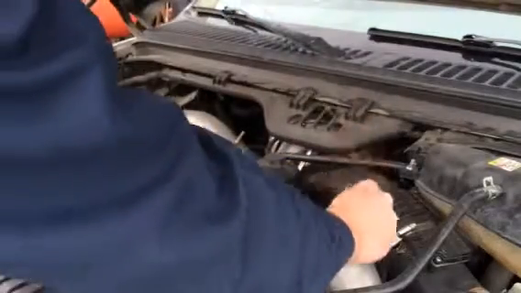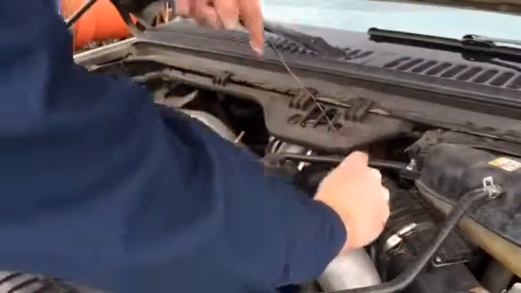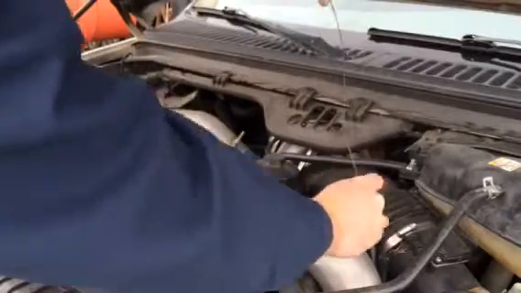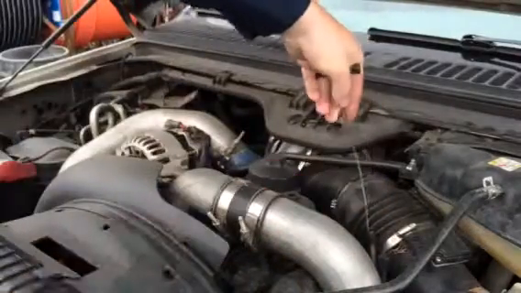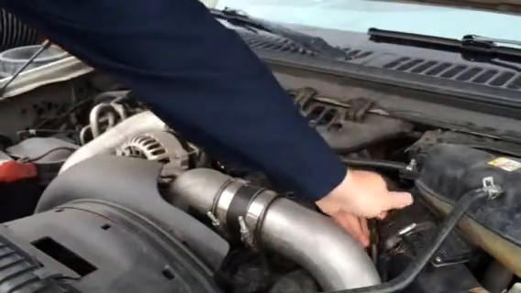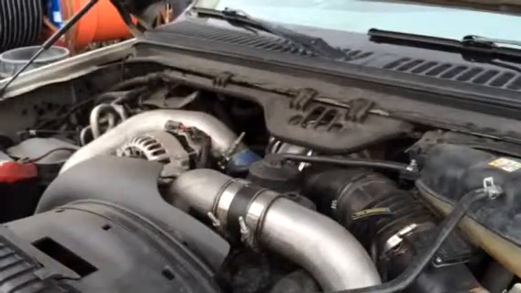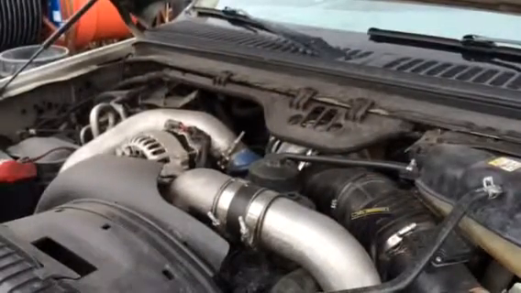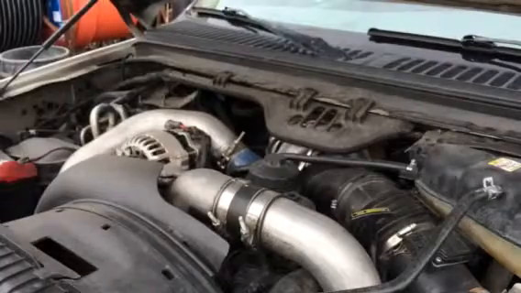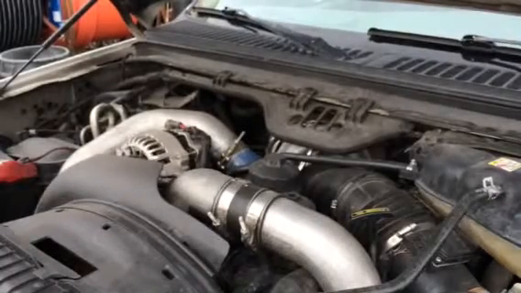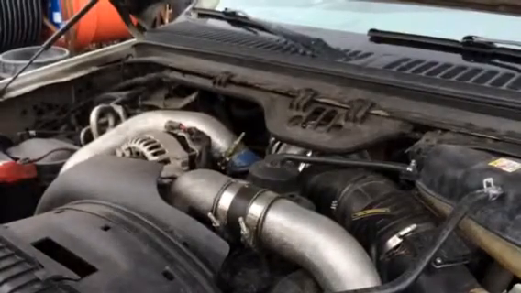Okay. Next things we're going to be checking is the fluid level of the transmission and the power steering. The reason I'm lumping those two together is because both of those require their levels to be checked while the truck is running. I'm not going to do that just so you guys can hear what I'm saying, but let's just imagine the truck is running right now.